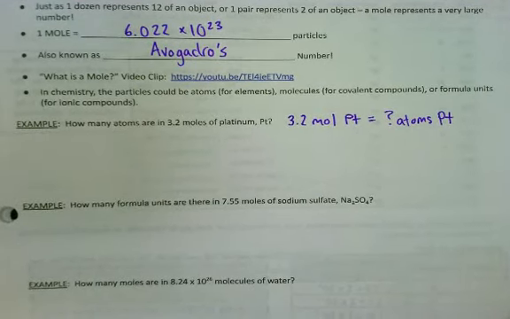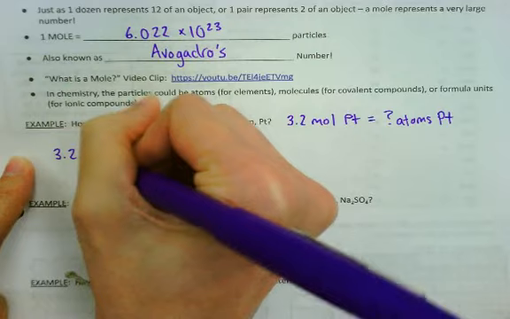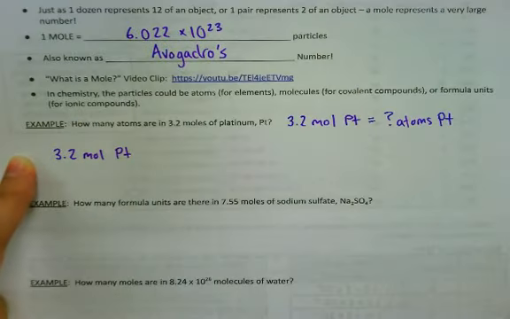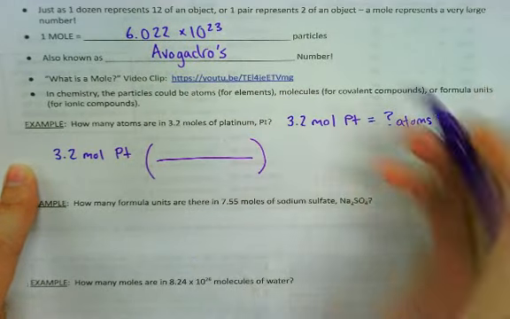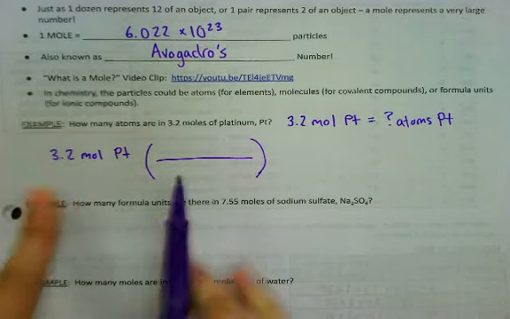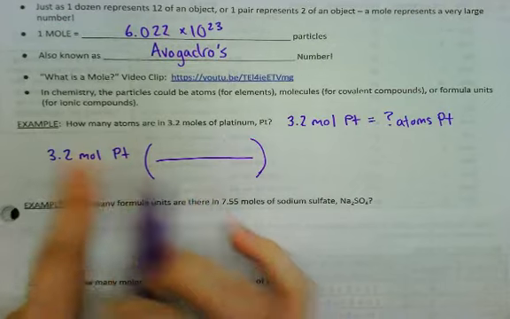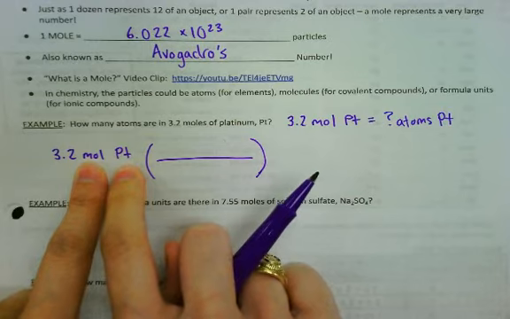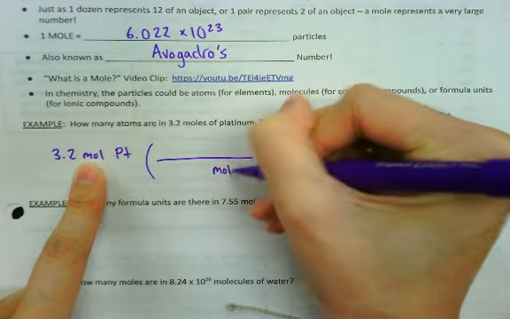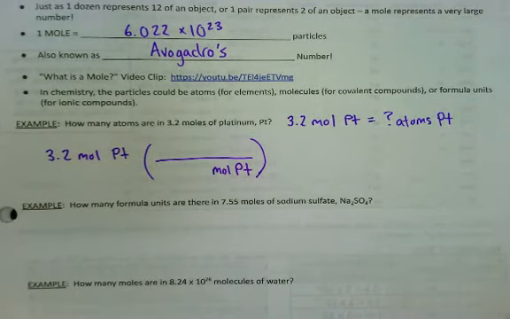So we are going to set up our dimensional analysis just as we learned to do last class. We're going to write our given first, 3.2 moles of platinum, and I'm going to go ahead and use parentheses to set up my conversion. Just like I told y'all last class, in terms of units, what goes up must come down. So in order to determine what's going to be in the denominator of this conversion, you just look at what your unit is up here. So we're going to take moles of platinum, put that unit and substance down there, and we are converting to atoms of platinum.